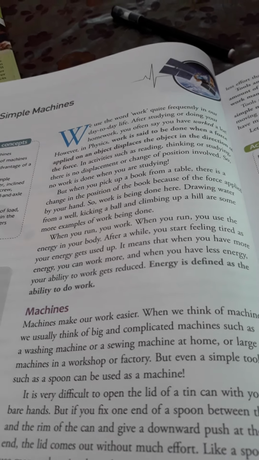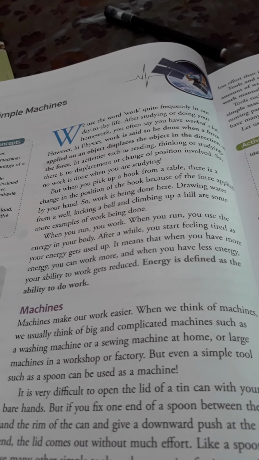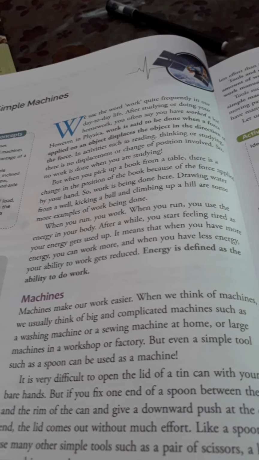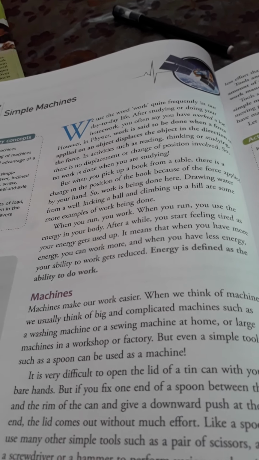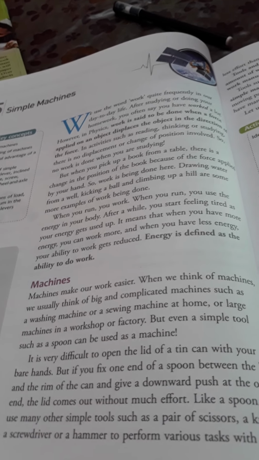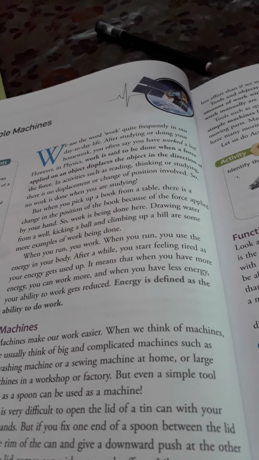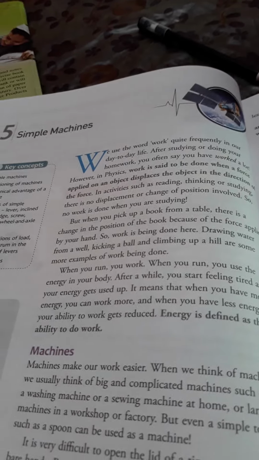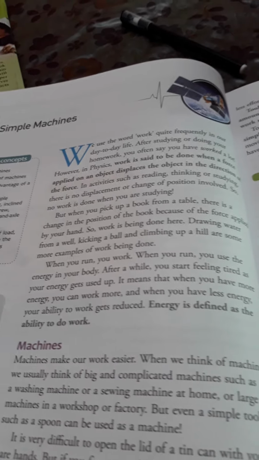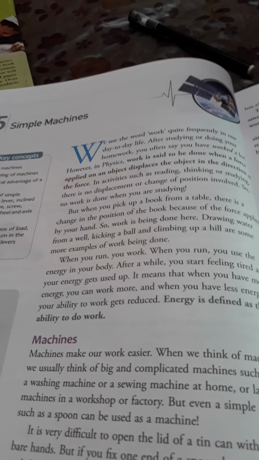When we think of machines, we usually think of big and complicated machines such as a washing machine or a sewing machine at home, or large machines in a workshop or factory. But even a simple tool such as a spoon can be used as a machine. So a machine is a tool that makes our work easier. A machine can be simple or sometimes complex.